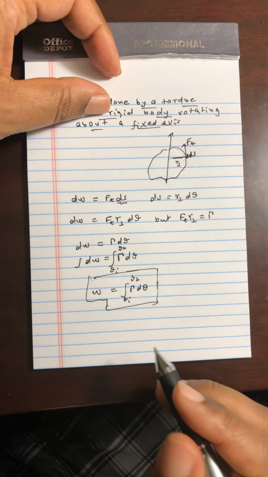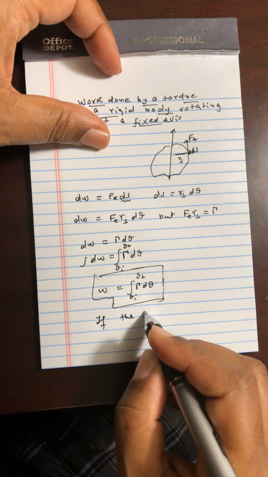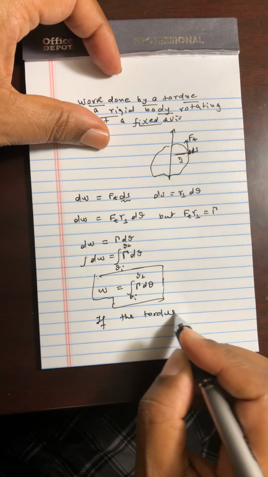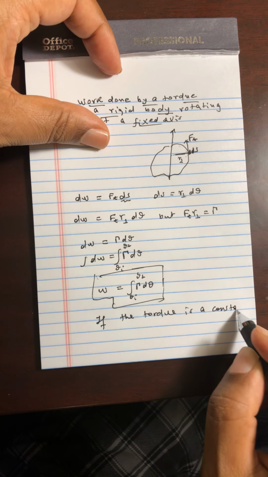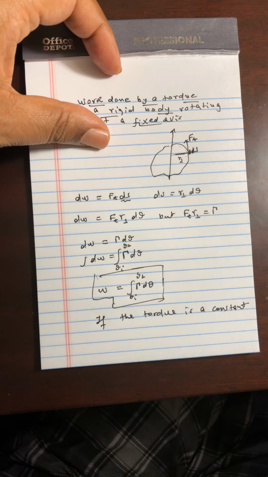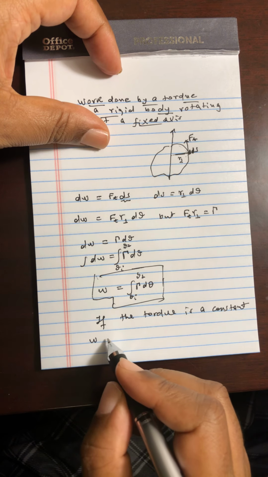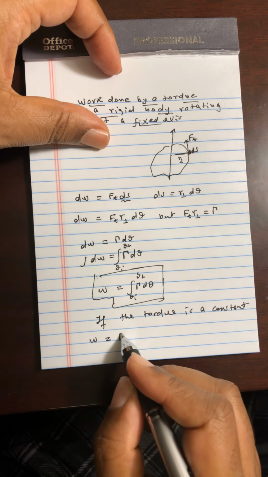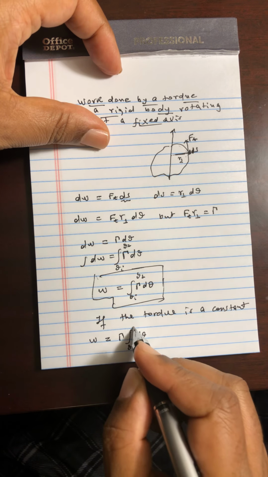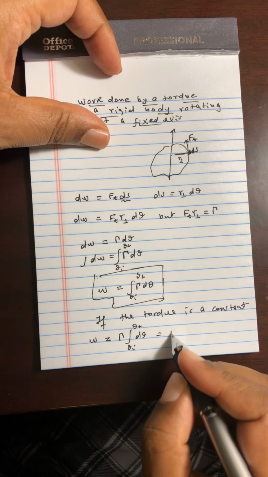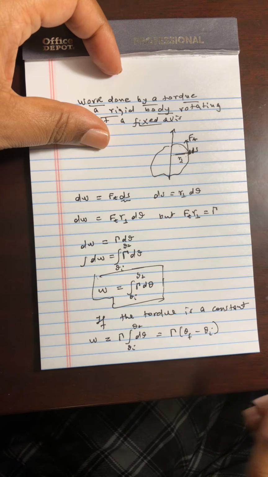Now, if the torque is a constant, that is, if the angular acceleration is uniform, we can take it out. So you get the following formula. Work equals torque times the integral of d theta from theta initial to theta final, which should be torque times theta final minus theta initial, okay?